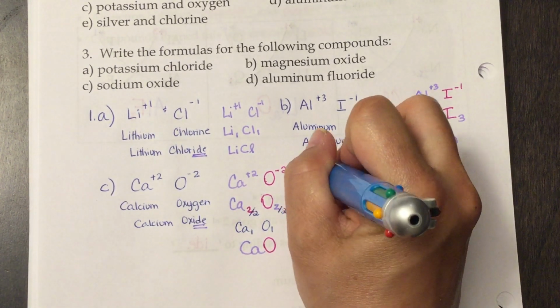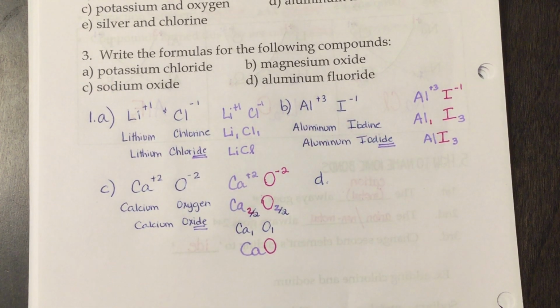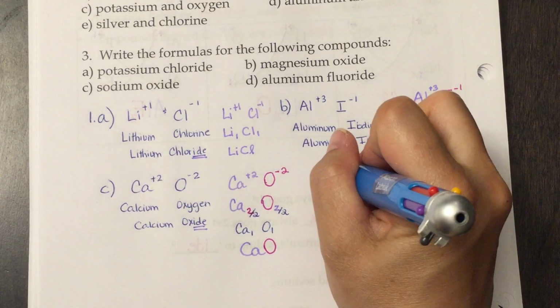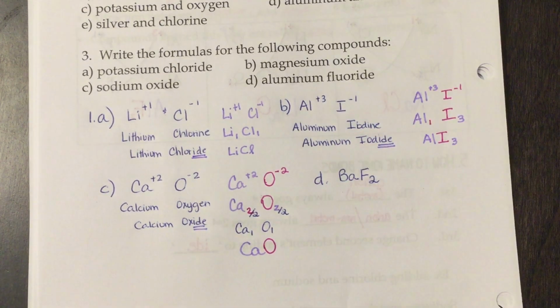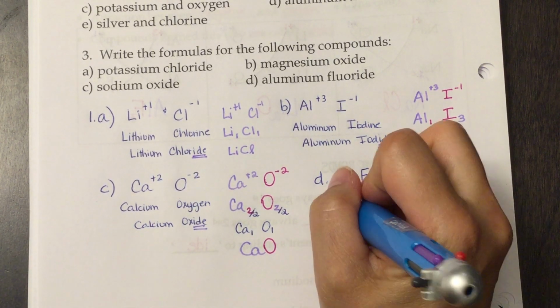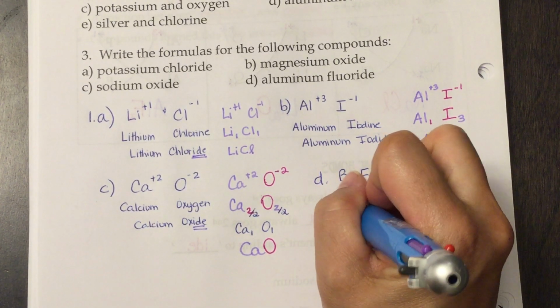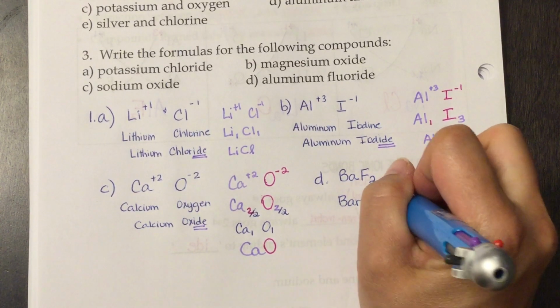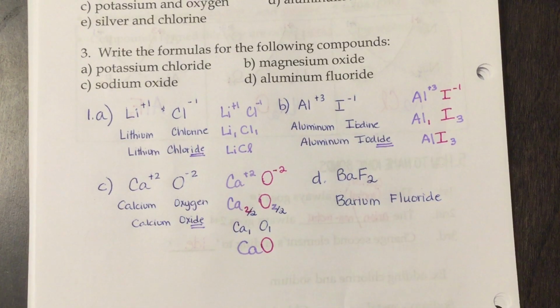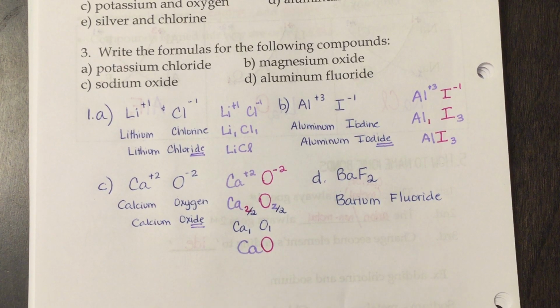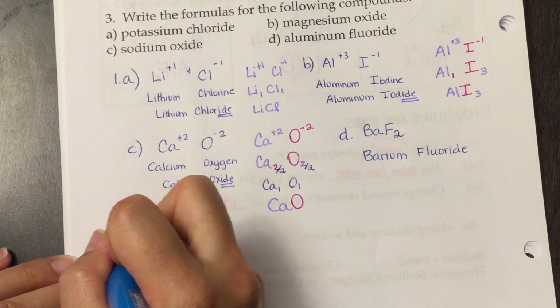For D, what do you get for D? The answer is BaF2, and the name is barium fluoride.